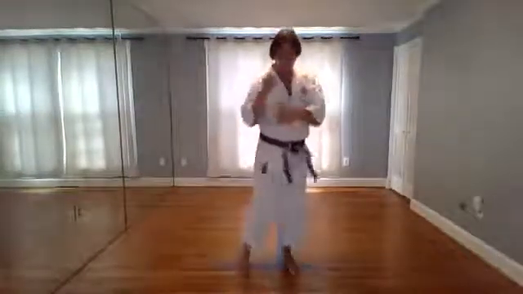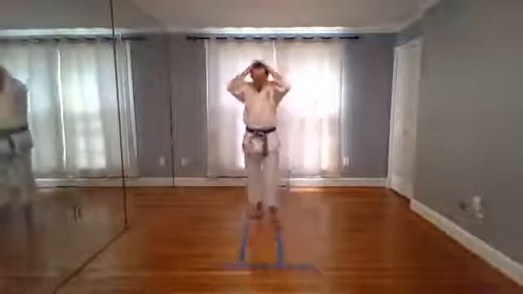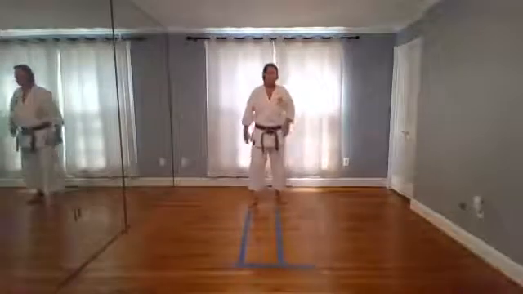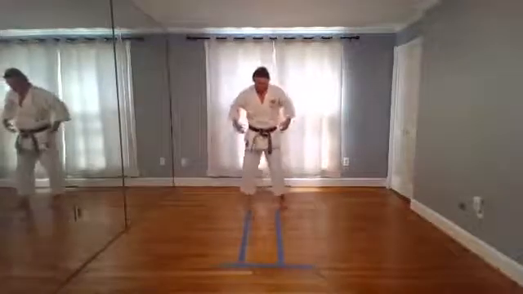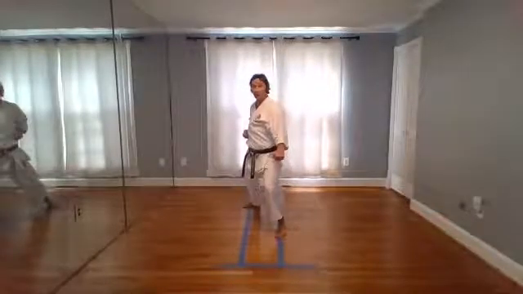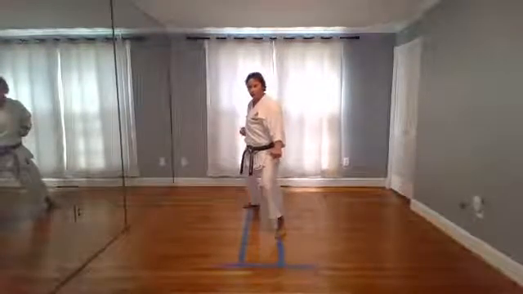So hip, body, elbow connection. Critical. The next thing, let's do another drill now. Let's move on to a slightly different story. So this time, let's do a simple 5-6 step drill. So from here, make zenkutsu. Very good. Step forward, oizuki.